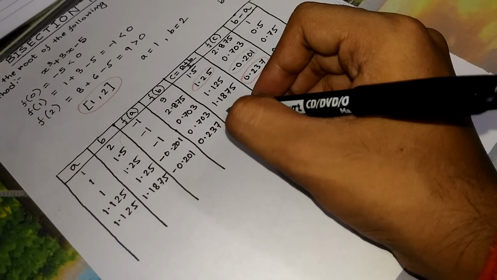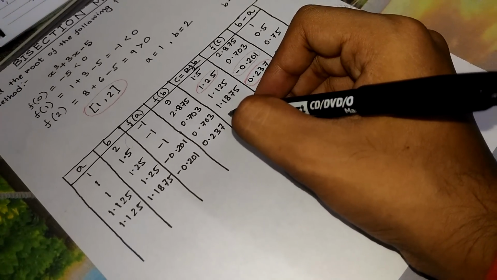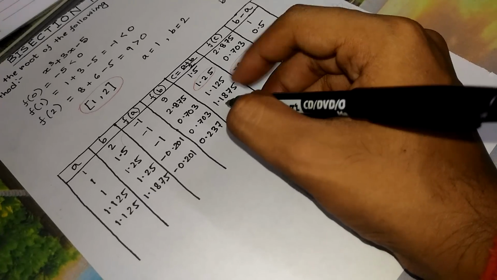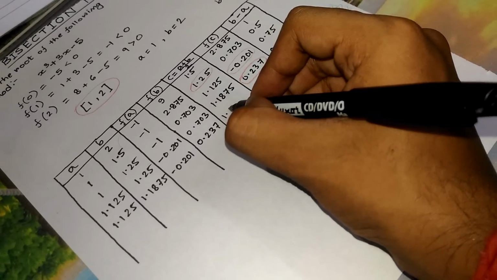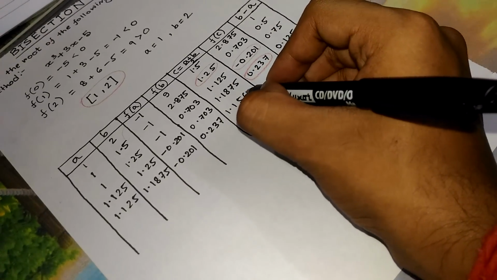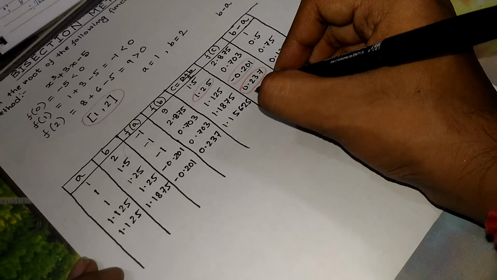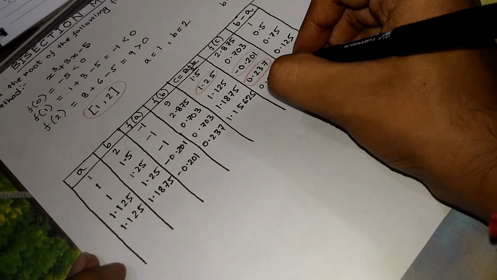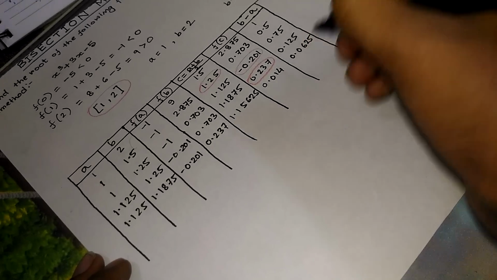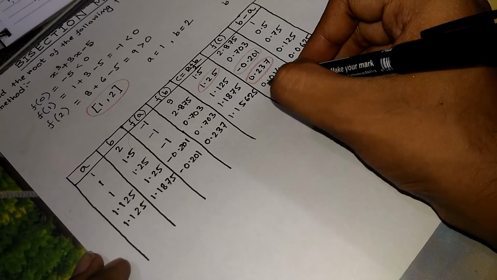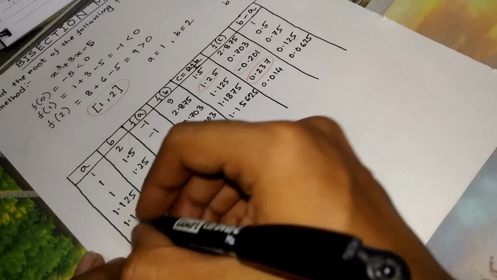C will become 1.125 plus 1.1875 by 2, that's 1.15625. F of c will become f of 1.15625, that's 0.014. B minus a will become 0.0625.